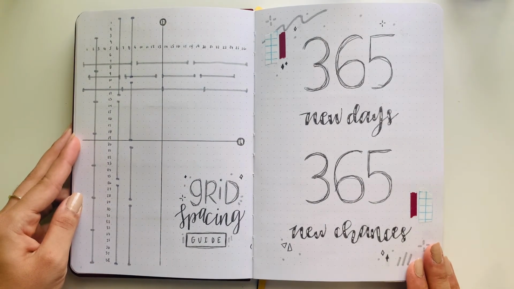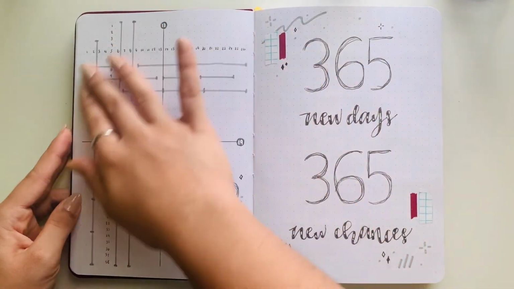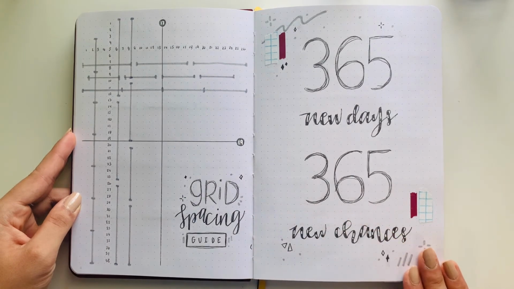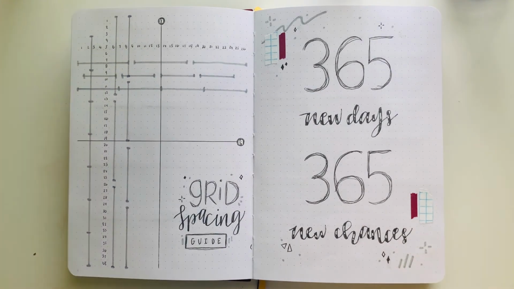So when you are starting a weekly spread, you would just look at this page and see at which points you would divide the page. For example, if you want to split it in 4 parts, you would look at that, and you would look at the numbers you have written going across and going down to see where you would mark the lines to make the dividing mark, and that would just help you at the end.